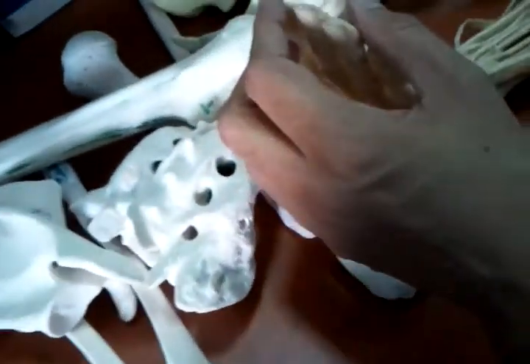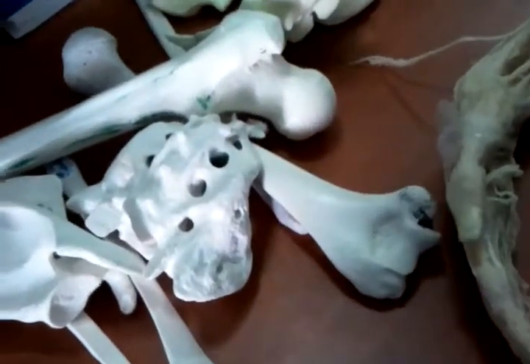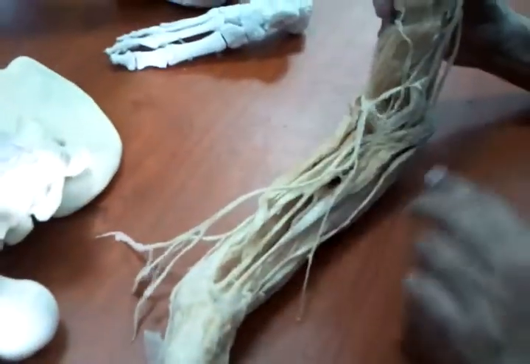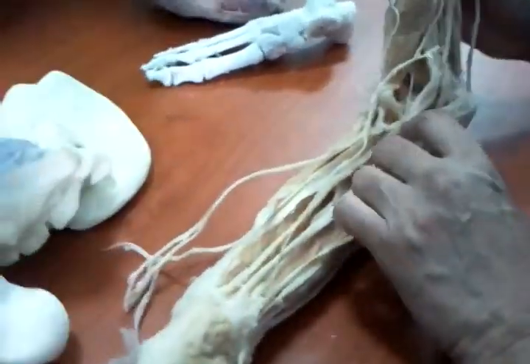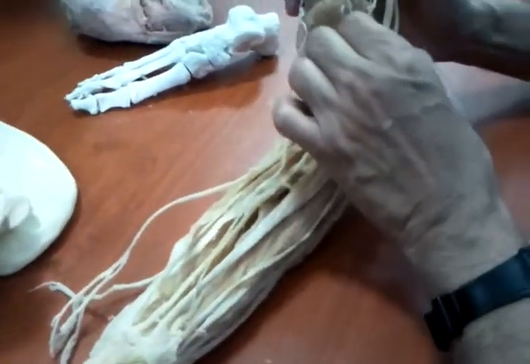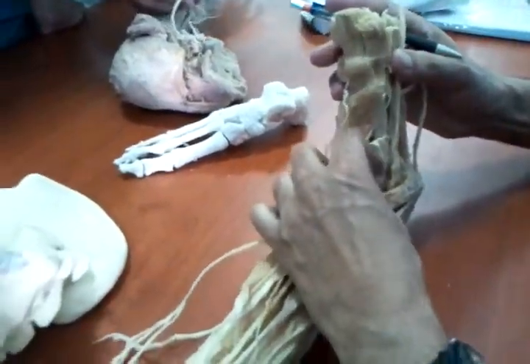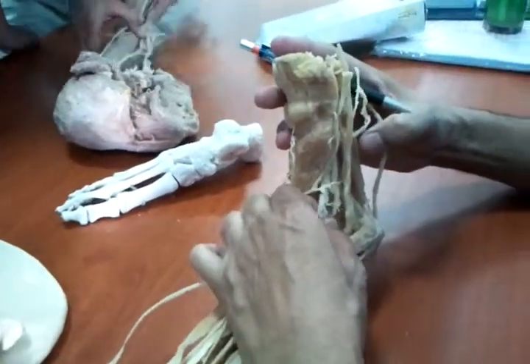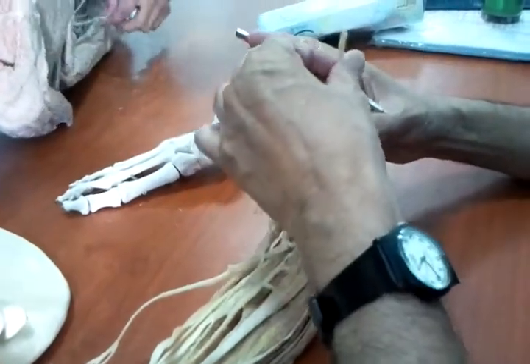Can we differentiate the natural deviation here? Okay, this joint is flexed. And this is the medial side, this is the lateral side. So this is the nerve.